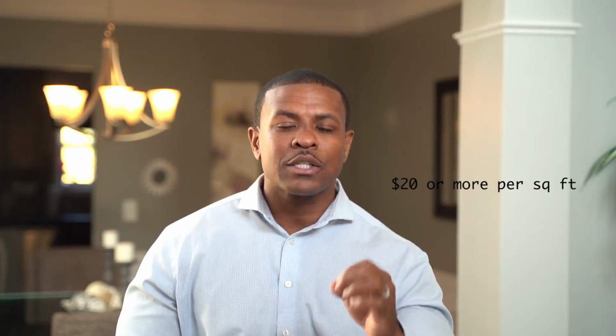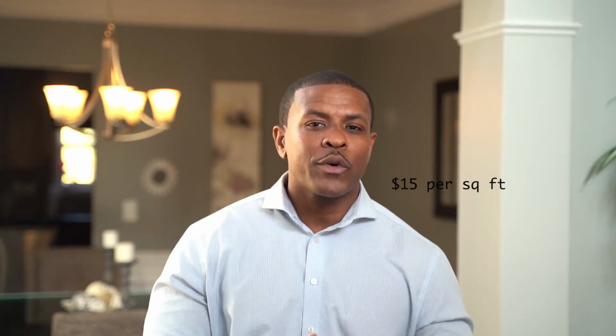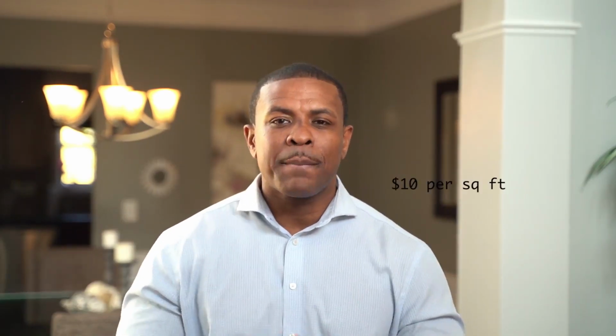So the way that we work the numbers is this. If the property falls between a 1 and a 2, we know that the property needs $20 plus per square foot for rehab on the property. If the property condition falls within a 3 and a 4, then we calculate $15 per square foot for that property. And anything that's a 5 plus, we add $10 per square foot.